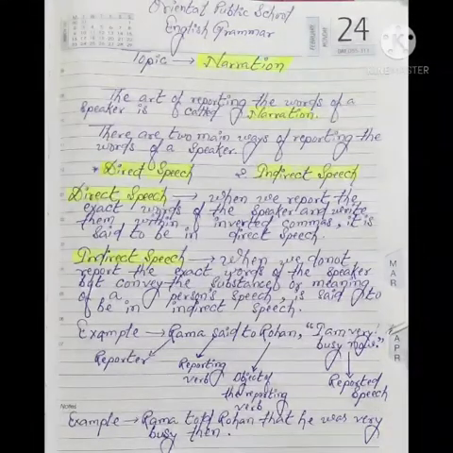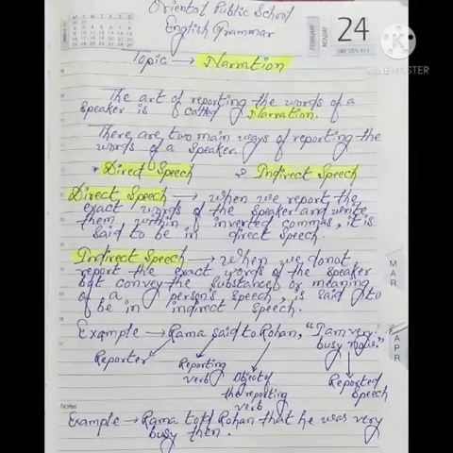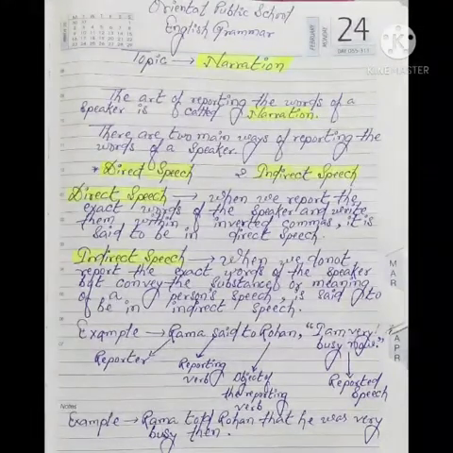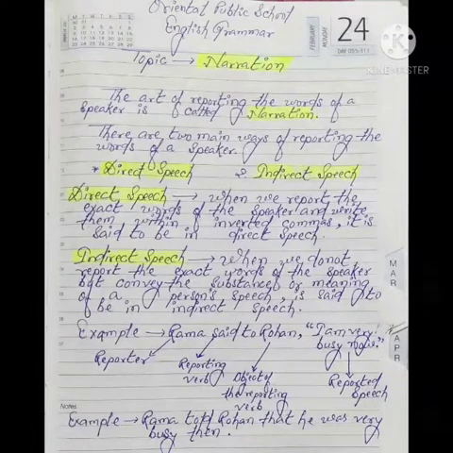First, you have to find out which word is considered as what in narration. Rama here is the reporter. Said is considered as the reporting verb. To, as we know very well, is a preposition. And Rohan is the object of the reporting verb. And the sentence which has been written within inverted commas is considered as the reported speech.